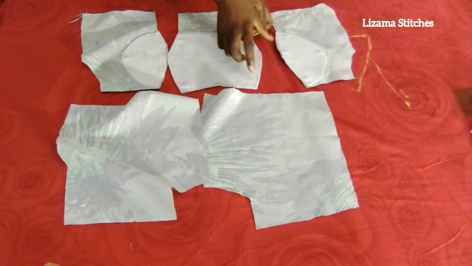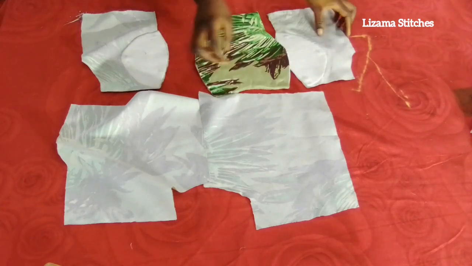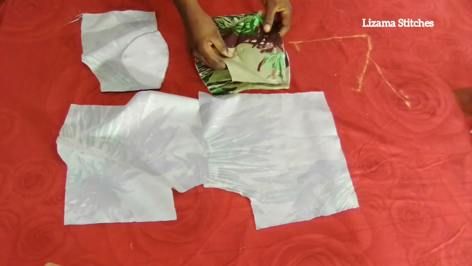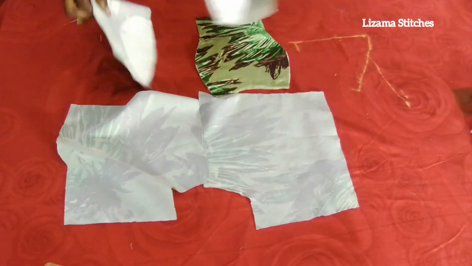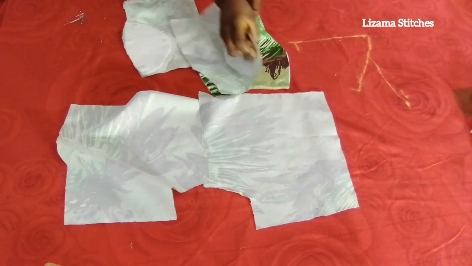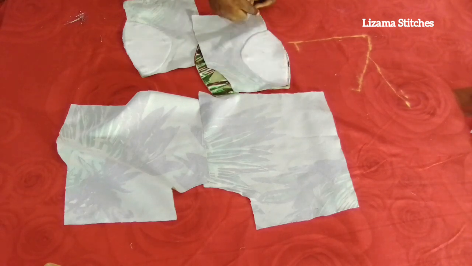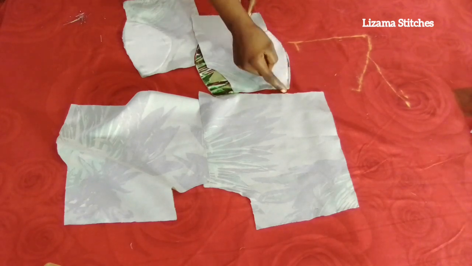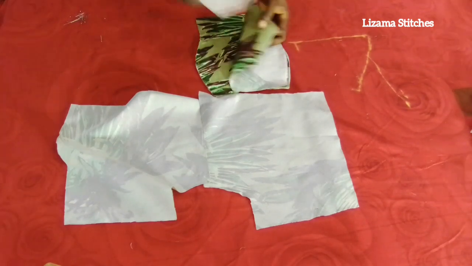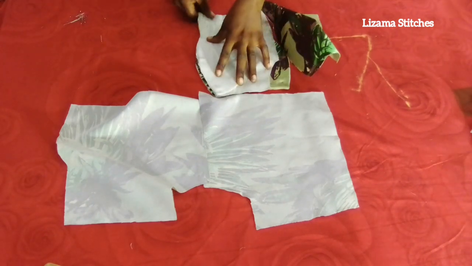I'm going to take this to my sewing machine and I'm going to join it this way. Now I'm going to bring this one and bring this. I'm going to join it this way and I'll sew it. I'll sew it this way. Then I'll bring this. I'll place it this way and I'll sew it.